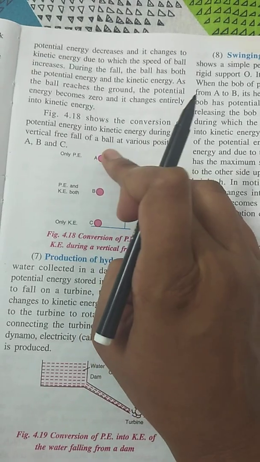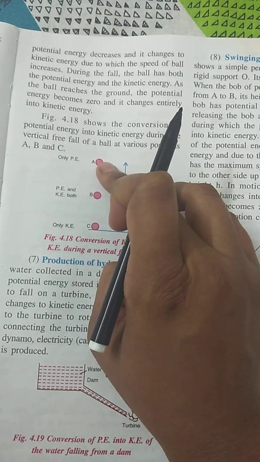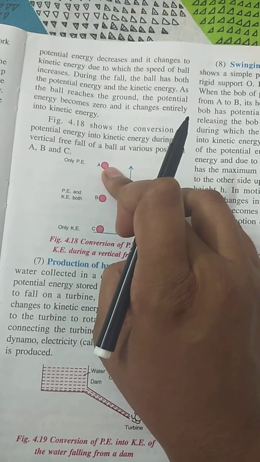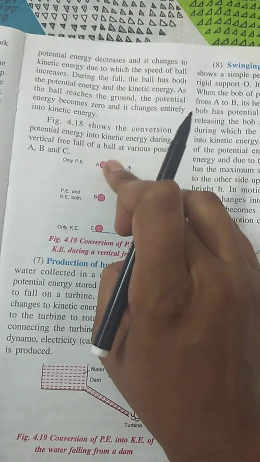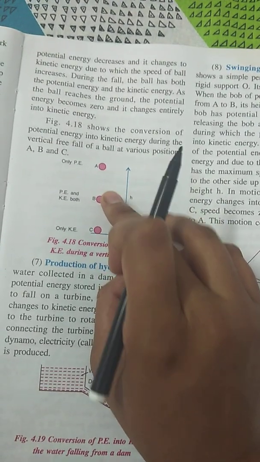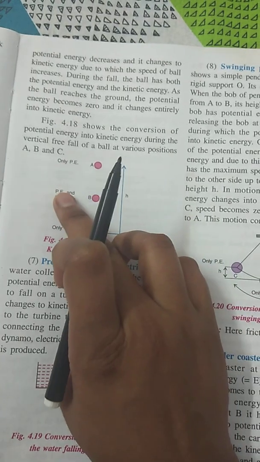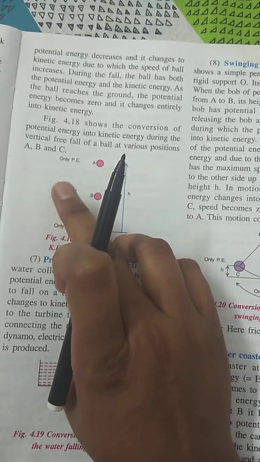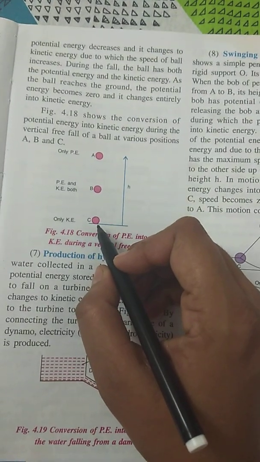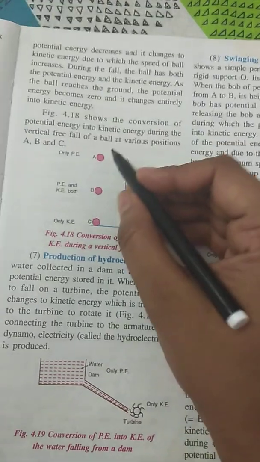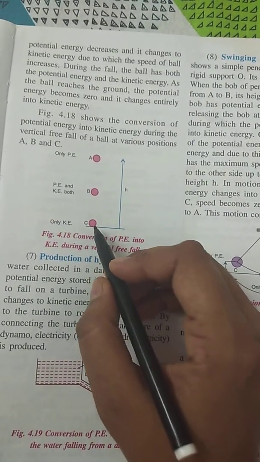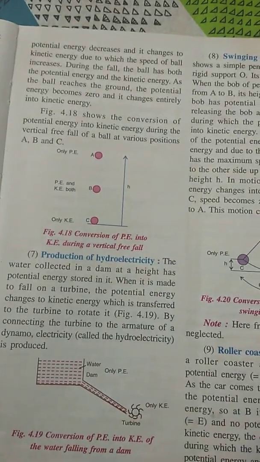But when this ball starts moving towards the earth, because the earth attracts the body towards itself because of gravity, at position B it will have both potential energy as well as kinetic energy. But when this ball falls on the ground, it will have kinetic energy only, because from the top it has fallen down because of kinetic energy. So when it reaches point C, it will have kinetic energy.